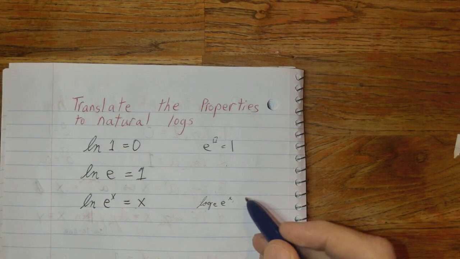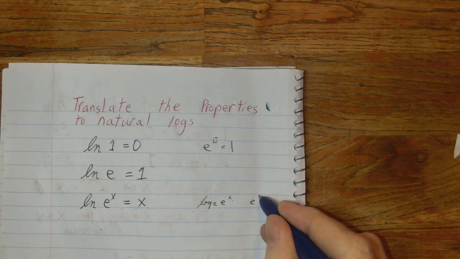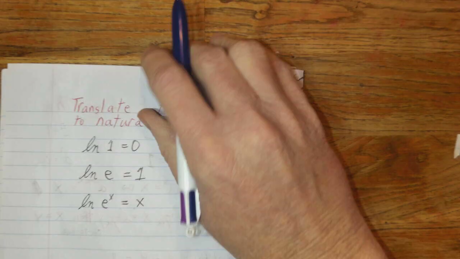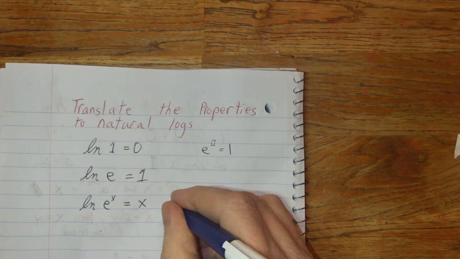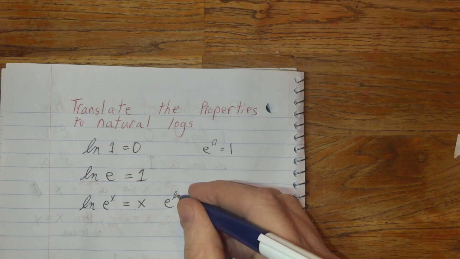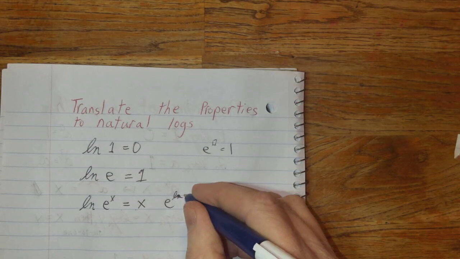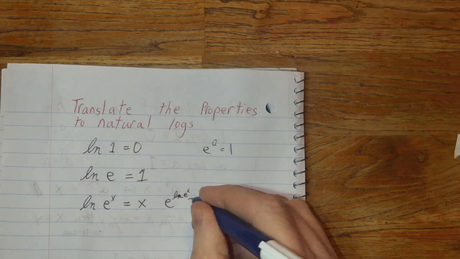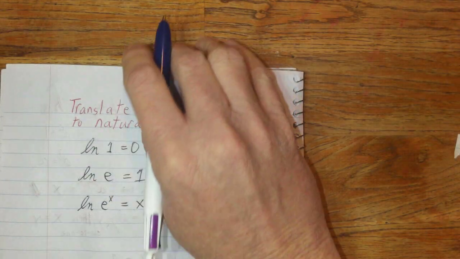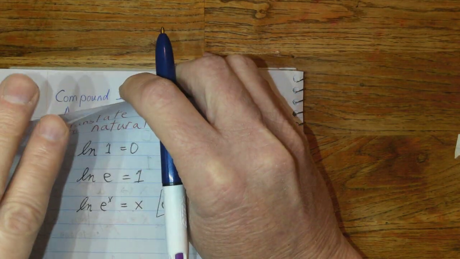That's just asking e to what power would give us e to the x. Well, that would have to be an x there. And we could write e to the natural log of e to the x, the power, would also equal x. We can do that as well. And then the one-to-one correspondence is the next one.